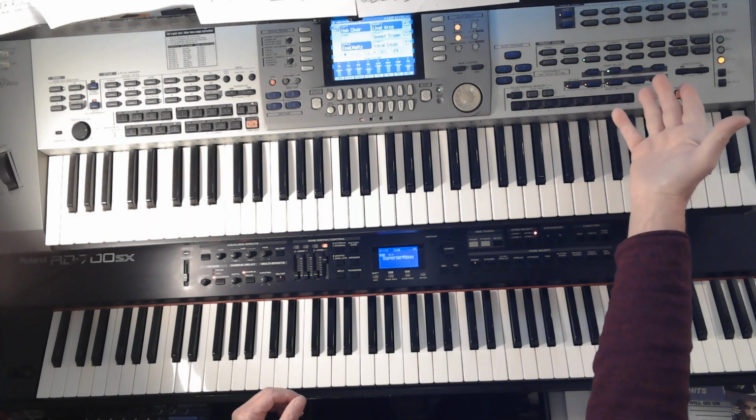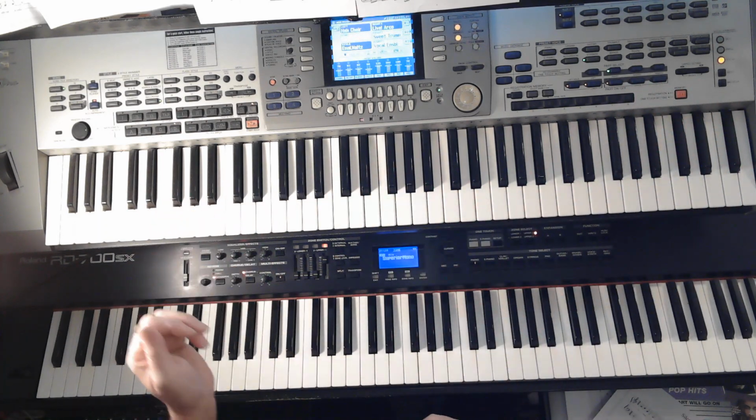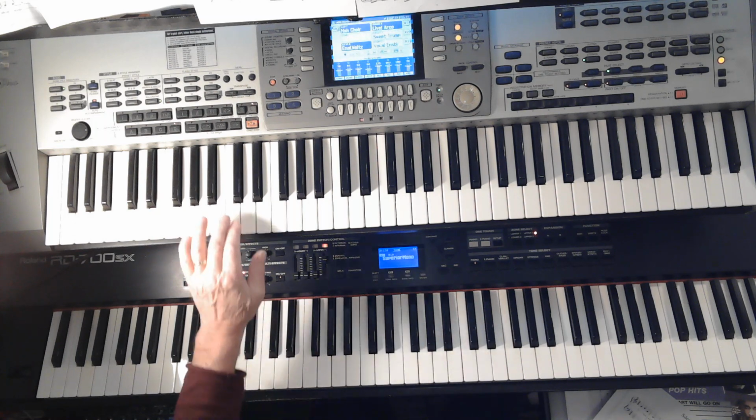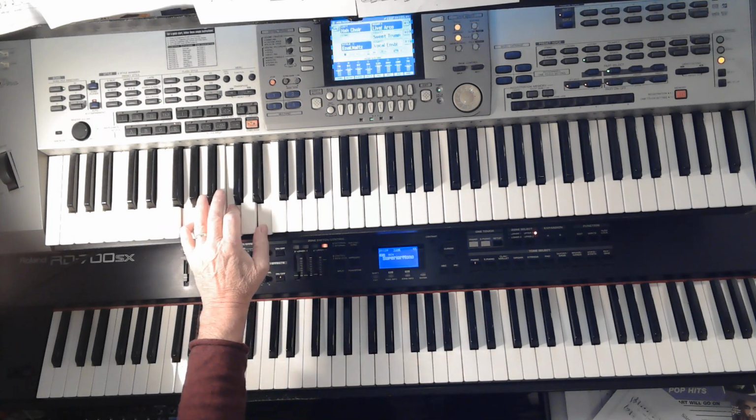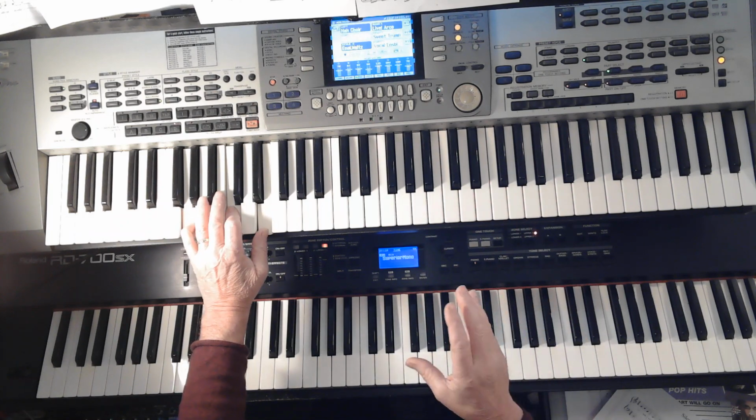I've got it on strings, so it would sound something like this with the waltz, and you can hear the waltz, the beats 1, 2 and 3. Okay, let's just hear it. 1, 2 and 3. 1, 2 and 3.